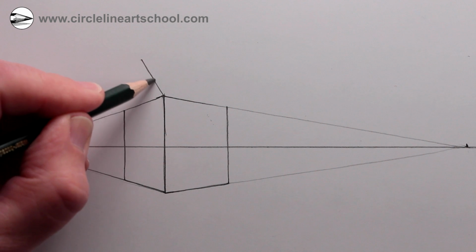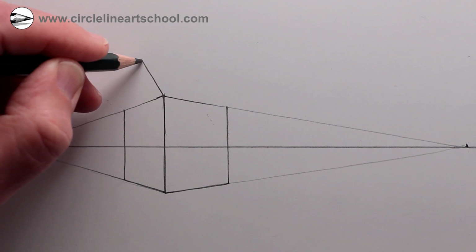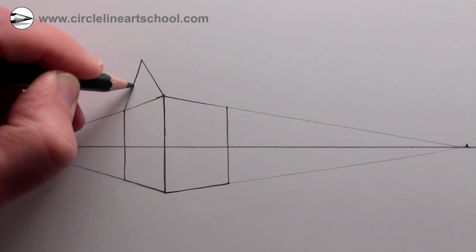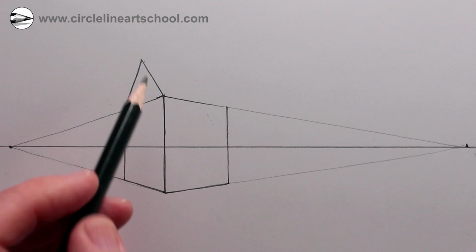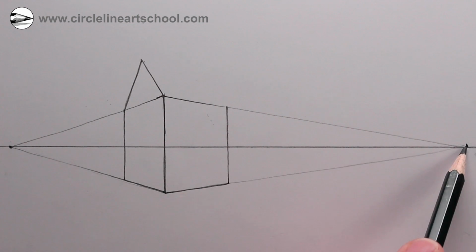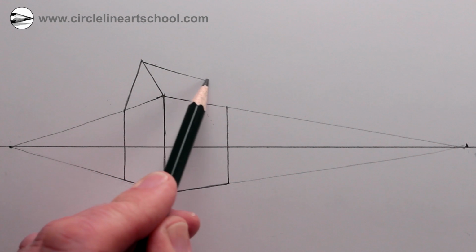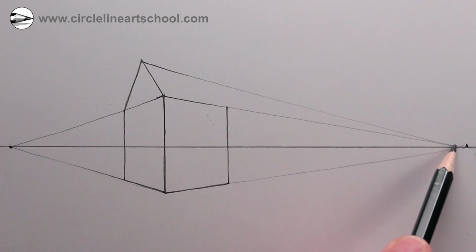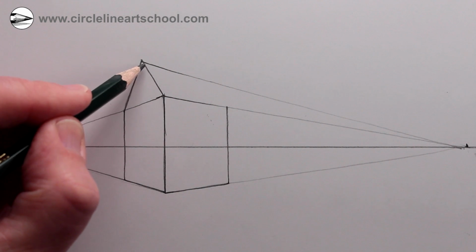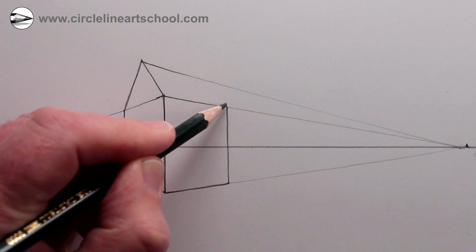Next we can draw the triangle for a roof, and then the side of the roof is going to be receding to the right vanishing point because it's parallel to the wall that we've drawn going to the right vanishing point. The angle of the roof, we can take that from the front angle of the roof of the original triangle.